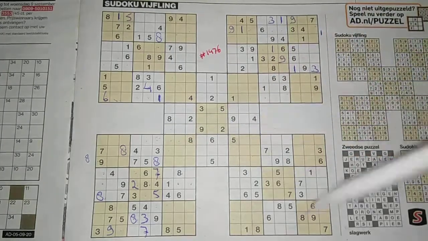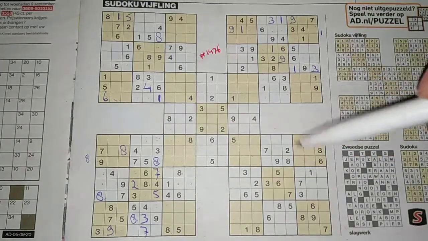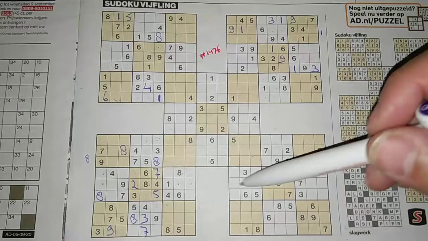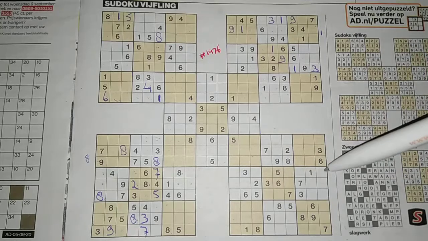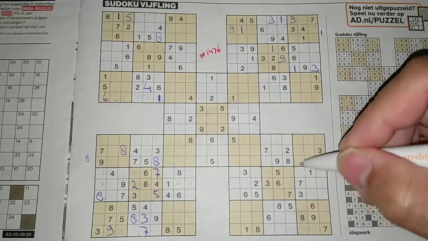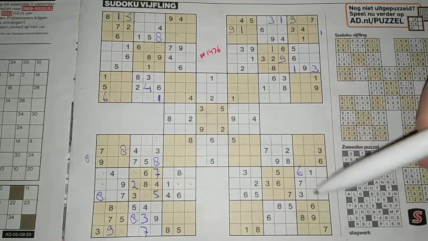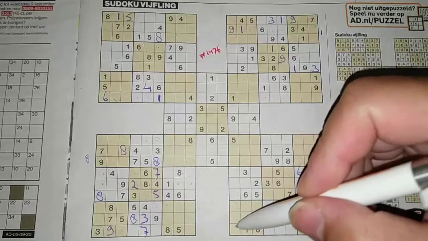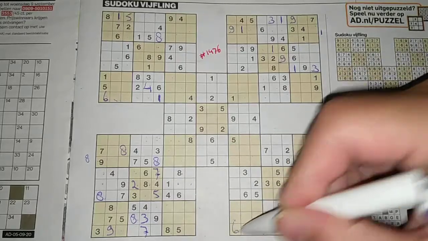Okay, let me see here. 3, 3, 6. 6 in this row, 6 in the middle row, so in the row above, the only two places for a 6 will be here or there. We see here 6, no 6 there. 6 should be there. 6 in this row, 6 in the row below. So in the last row, the only place for a 6 should be there.